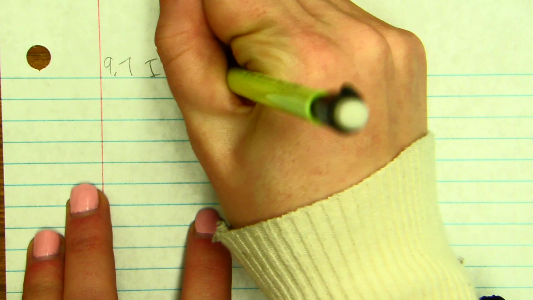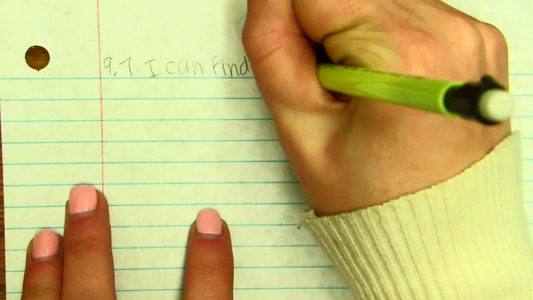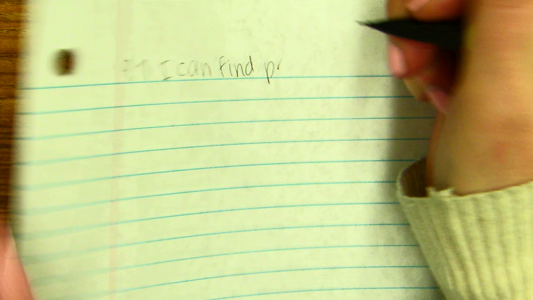Okay, this lesson is 9.7. I can find the probability of independent and dependent events.